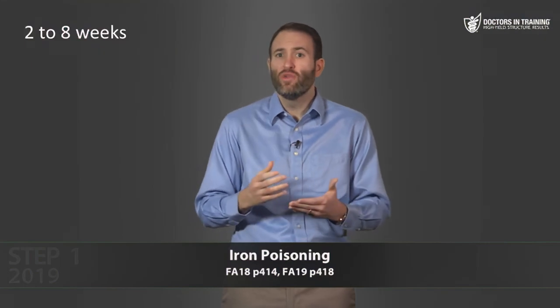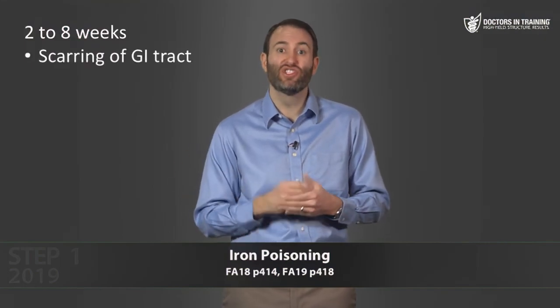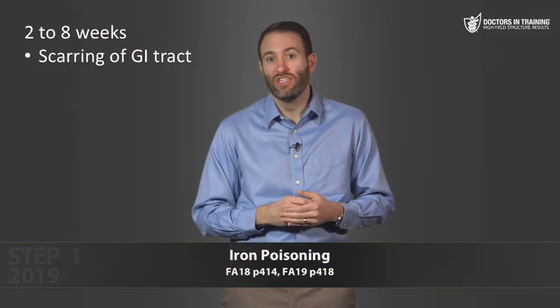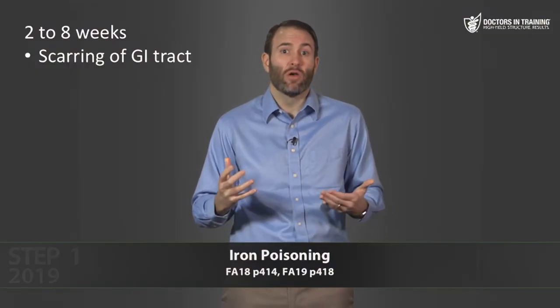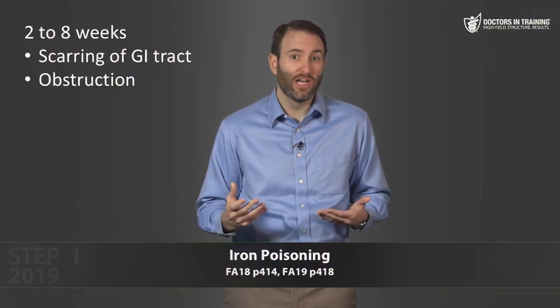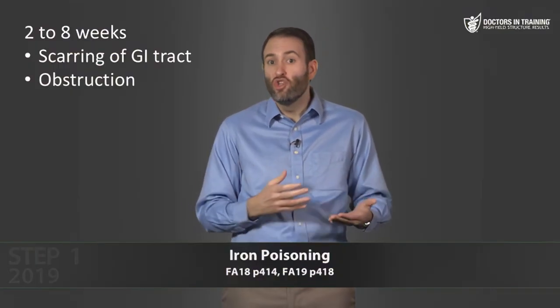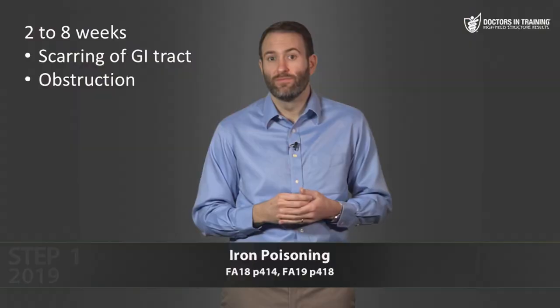And then about maybe 2 to 8 weeks after the ingestion, you can have scarring of the GI tract. So areas that were damaged by those free radicals generated by iron can be scarred. And that can lead to obstruction of the GI tract. And again, that would take place 2 to 8 weeks after ingestion.